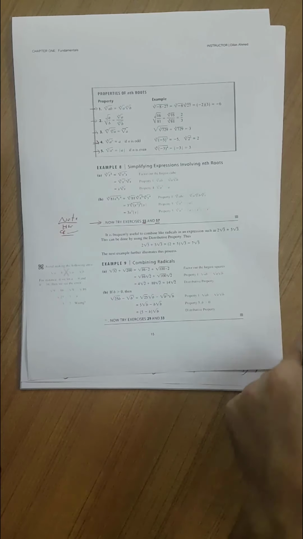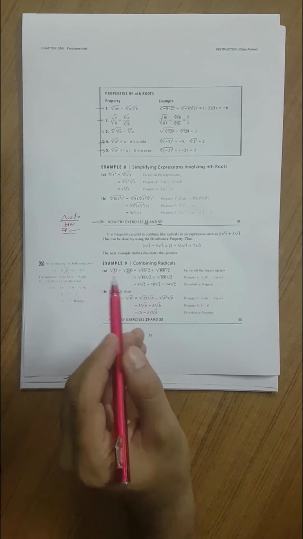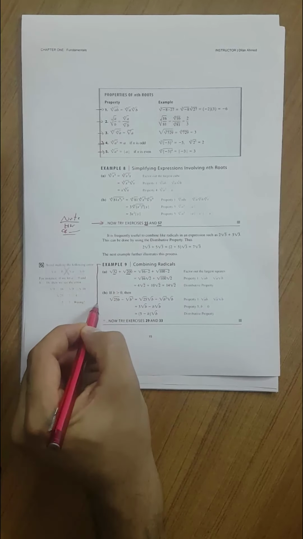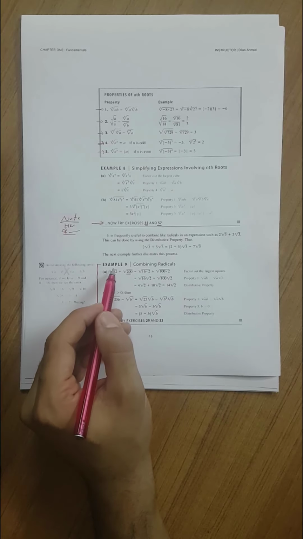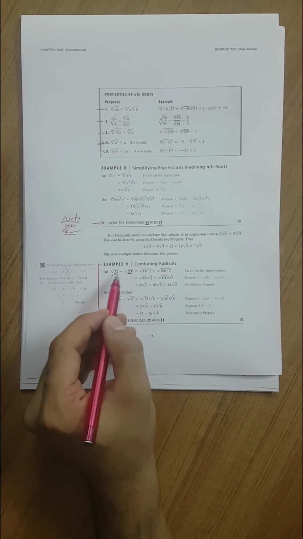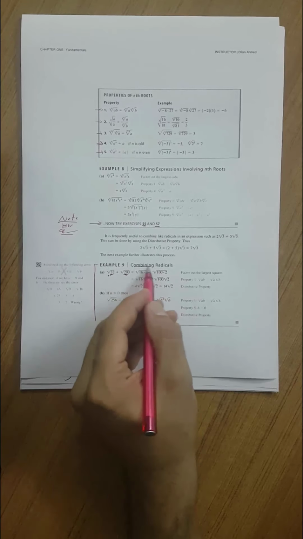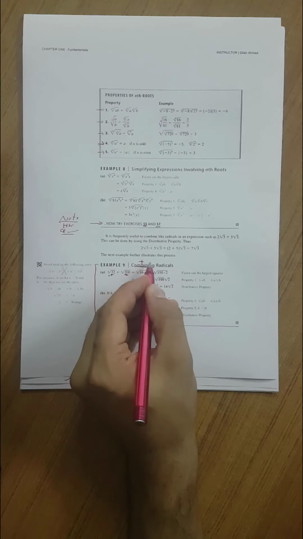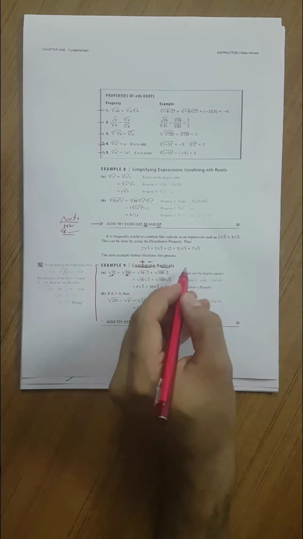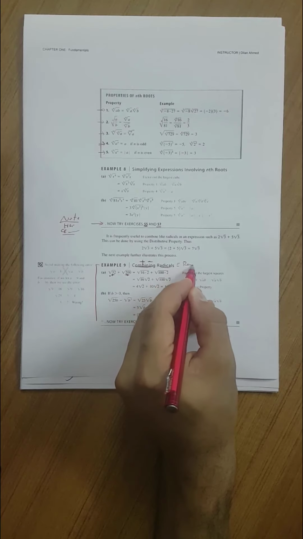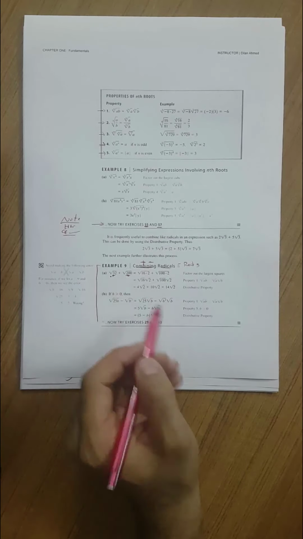Now, example 9 is, I'd say, one of the most important things here. It deals with two different square roots and the sum between them. This means combine: combine means addition and subtraction between two roots, or two radicals. So combine means addition and subtraction between them.